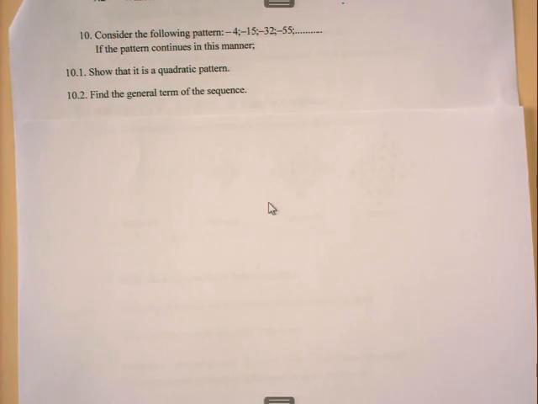If you can only answer 10.1, that is fine. I'm interested only in 10.1 because for 10.2, we have done lots and lots of problems similar to that one. You can just note it down and do it during your spare time when you practice. For now, just 10.1. I'm going to give you 2 minutes for 10.1, please.